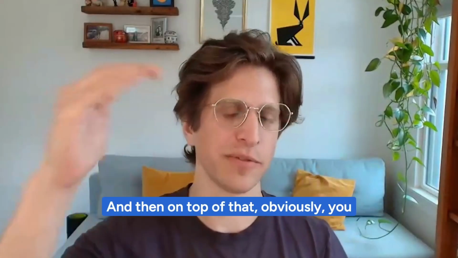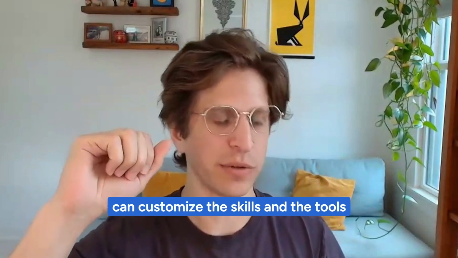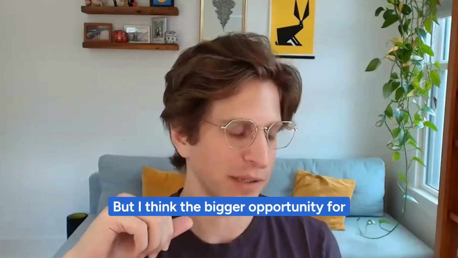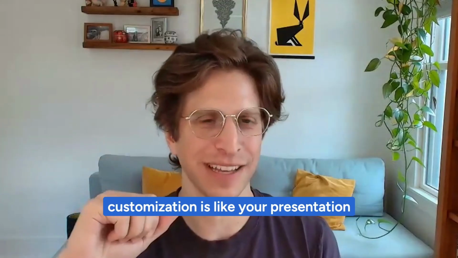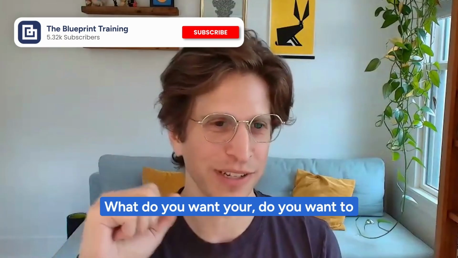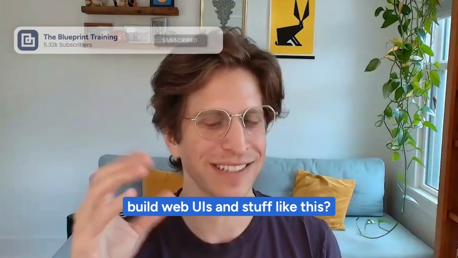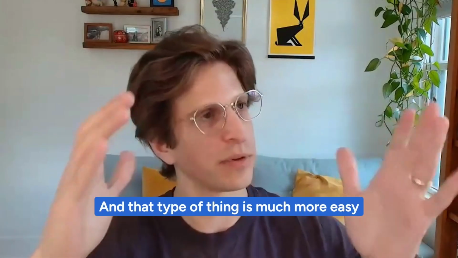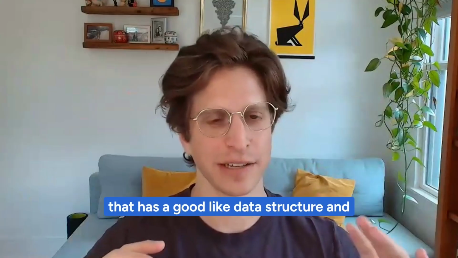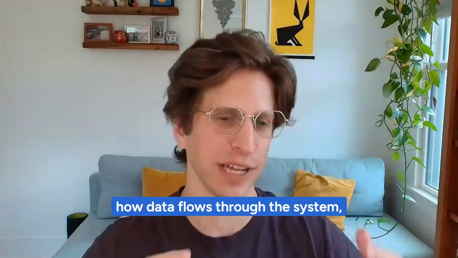And then on top of that, obviously, you can customize the skills and the tools that are within that MCP server. But I think the bigger opportunity for customization is your presentation layer. What do you want your docs to look like? Do you want to build web UIs and stuff like this? And that type of thing is much easier to build when you have a strong foundation that has a good data structure and how data flows through the system.